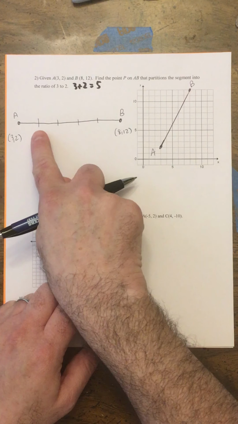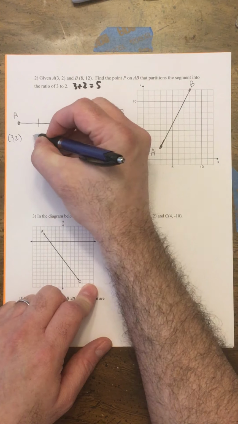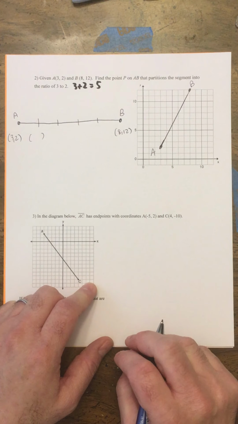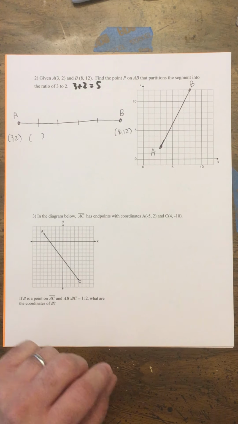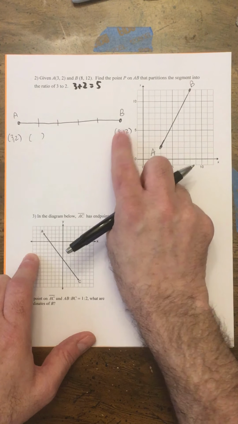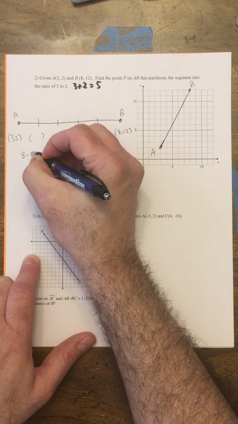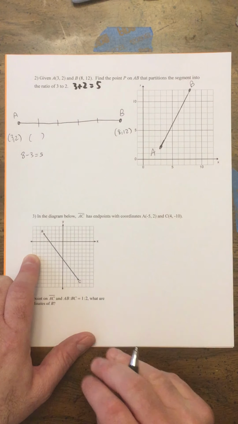Now the idea is to find the locations of each of these points. In other words, what location would this be? We're going to find that out right now. So here's what you're going to do. You're going to subtract the x values: the x from here minus the x from here. So 8 minus 3 equals 5.